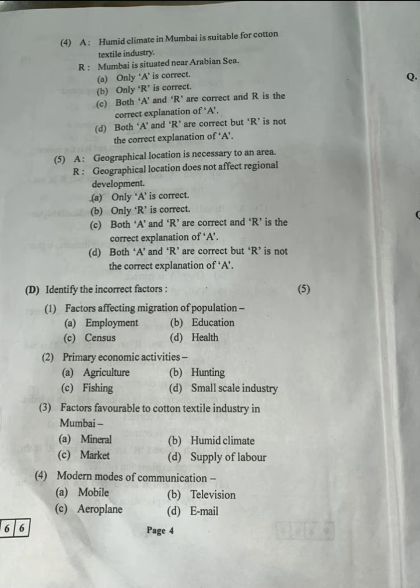Next question, primary economic activities. So here we have agriculture, hunting, fishing, and small scale industries. So agriculture is a primary economic activity, correct. Hunting is a primary economic activity, even that is correct. Fishing is also primary, and small scale industries are a secondary economic activity. So here the incorrect factor is option D, small scale industries.